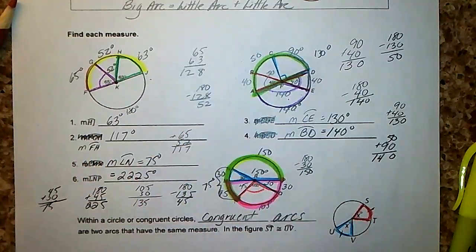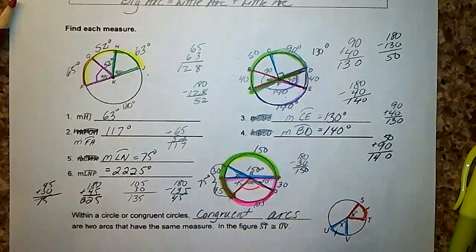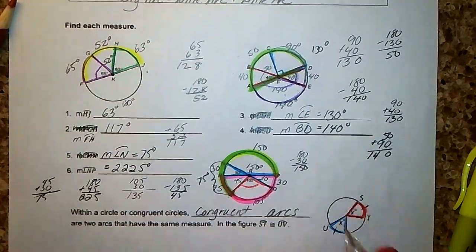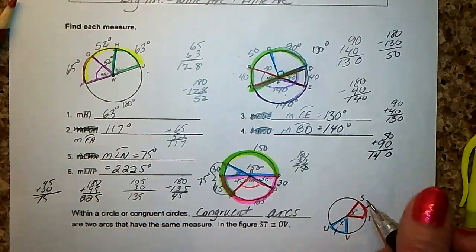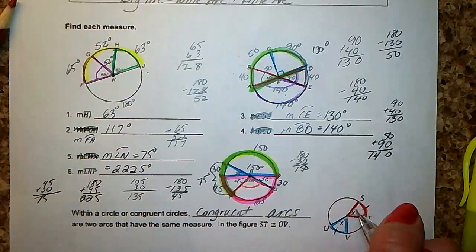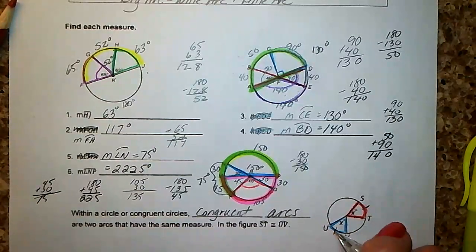All right. The last concept we see here is this concept of congruent arcs. And of course, it's kind of common sense that if you have, within the same circle, 2 arcs that have the same measure, their angle measures are going to be the same. All right. So if you have 2 equal angles here, you're going to have 2 equal arcs here. So in this particular picture, you have arc ST is equal to arc UV. So not only will those arcs be equal, but those angles will be equal as well.